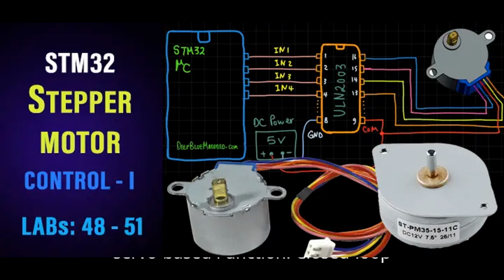6. Closed-loop stepper motor drivers, servo-based. Function: closed-loop stepper drivers combine the features of stepper motors and servos by using feedback mechanisms, such as encoders, to adjust the motor's position and speed in real time. Operation: these drivers use sensors to monitor the motor's position and speed, making adjustments as needed to avoid missing steps, improving efficiency and reducing heat generation.